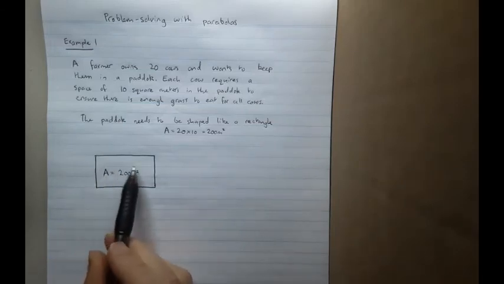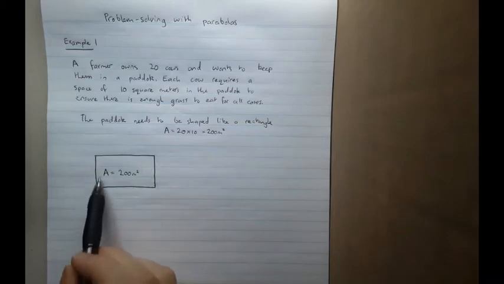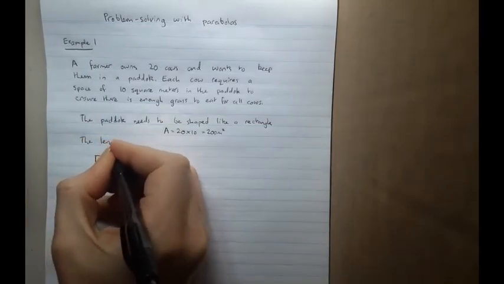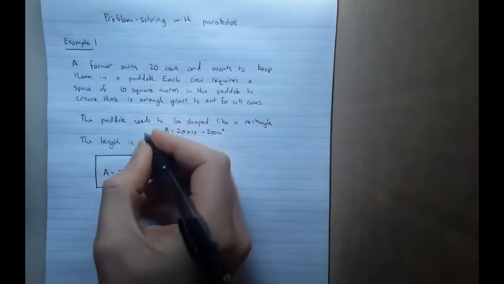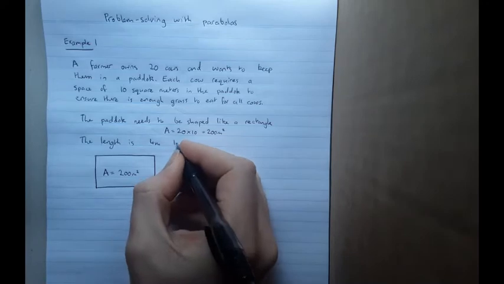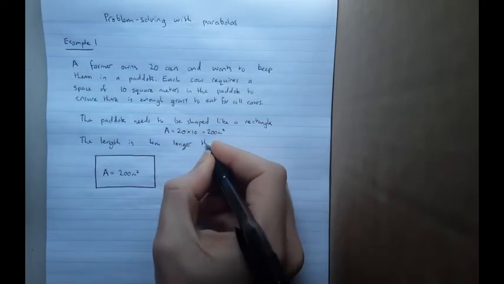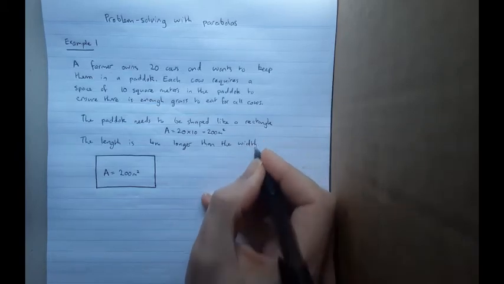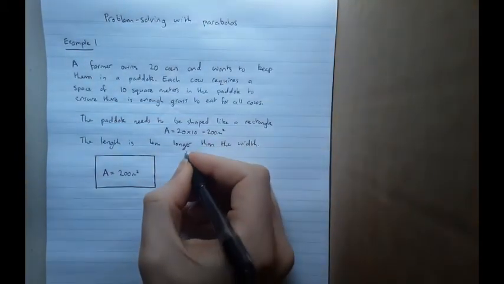But then the next thing is that the farmer decides, well, I don't want it to be too long this way because then I have to walk further, and I don't want it to be too long this way because then I have to walk further. So the farmer decides the length is 4 meters longer than the width. Then what's the crux of the question? Find the amount of fencing.